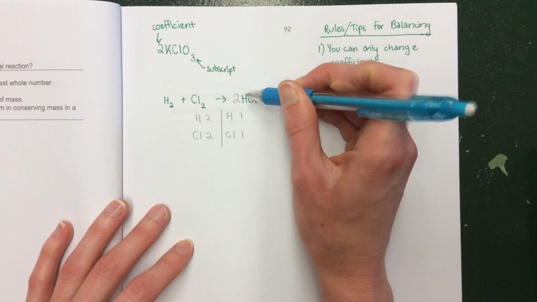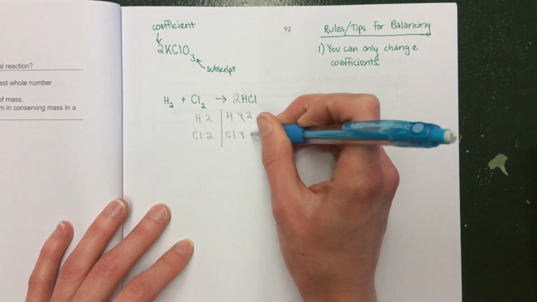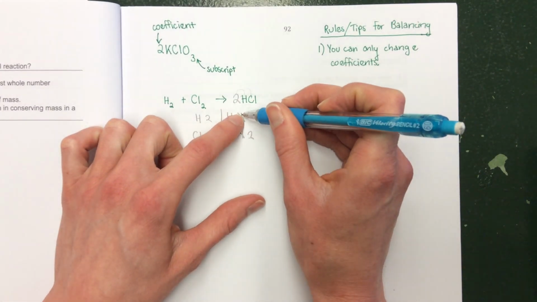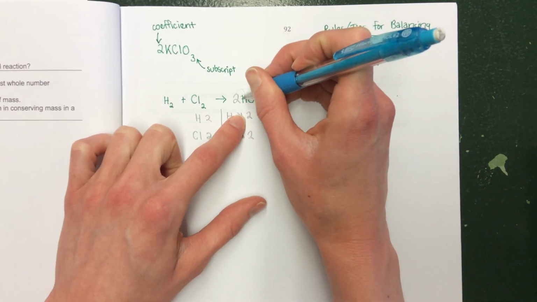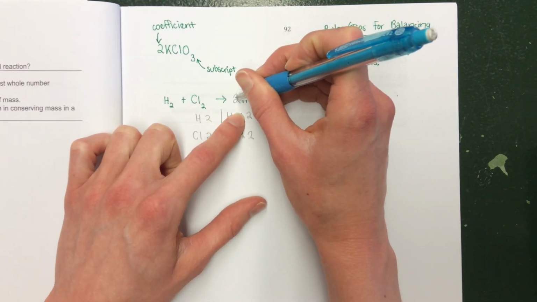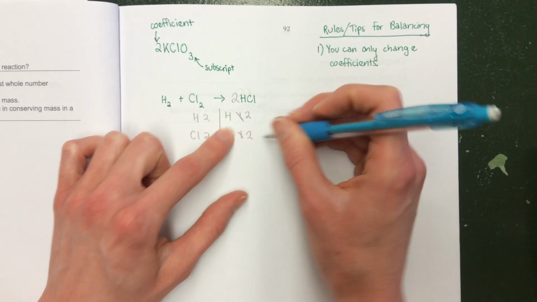So the 2 multiplies to the H, and it multiplies to the Cl. Now, I don't want you to think about it multiplying to this number down here. Ignore this number, just cross it out. Just think of it multiplying to like the H in the formula. So there's 2 H's because there's a 2 there, there's 2 Cl's because there's a 2 there.